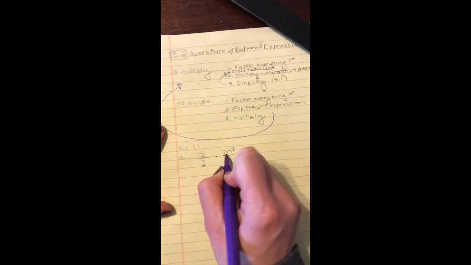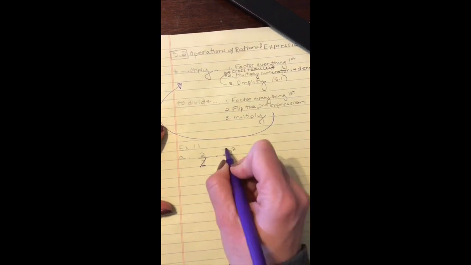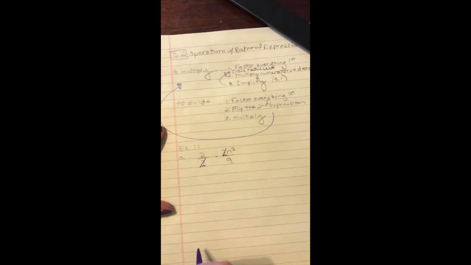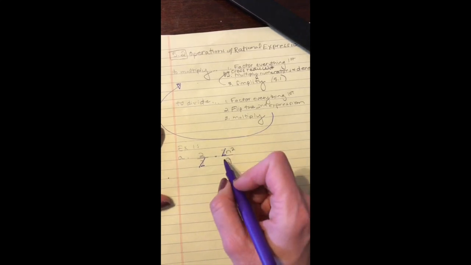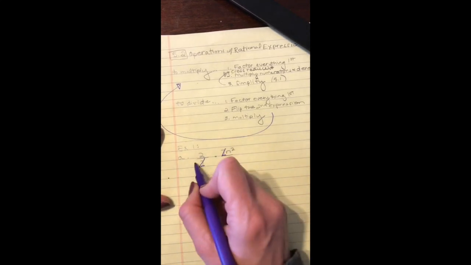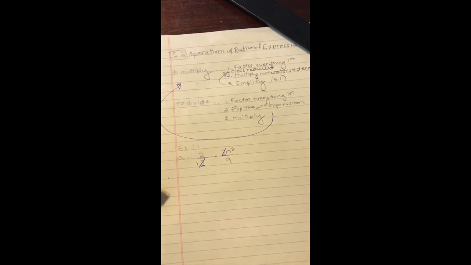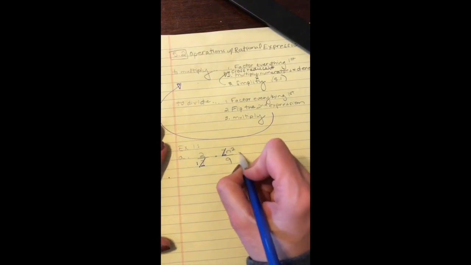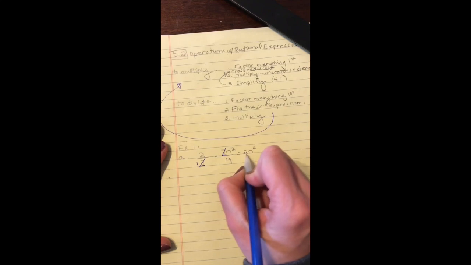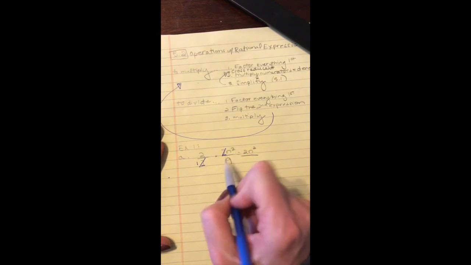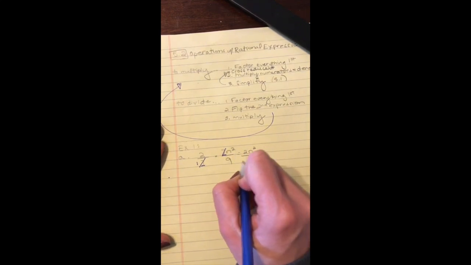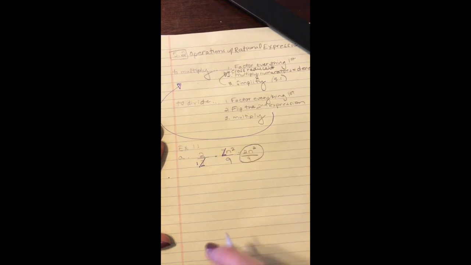You see the 7 is a common factor, so we can cancel that out. And now we multiply across. Remember when we cancel and that's the only thing that was in the numerator or denominator, we make it a 1. And now we multiply 2 times n squared, we get 2n squared over 1 times 9, which is 9. And that's our answer.